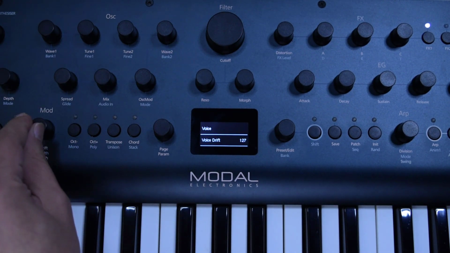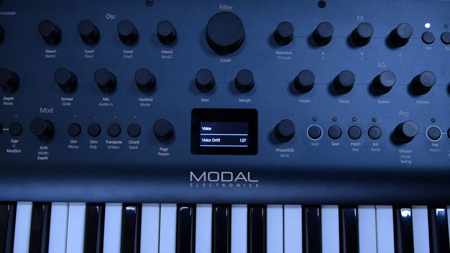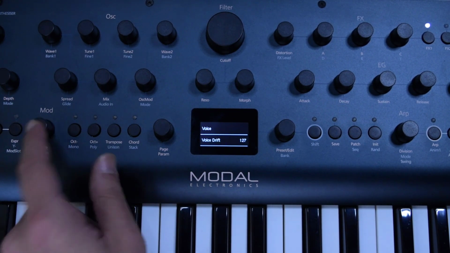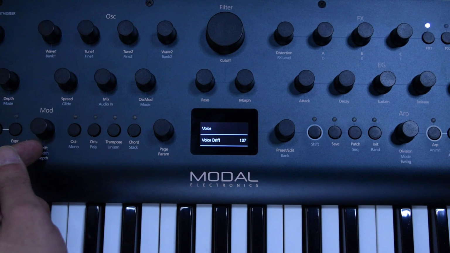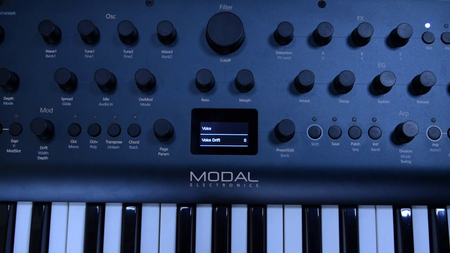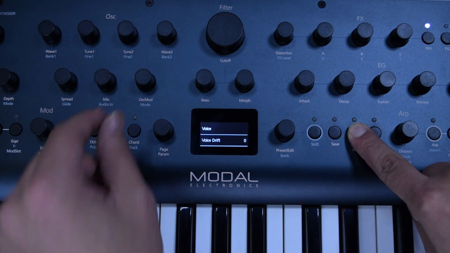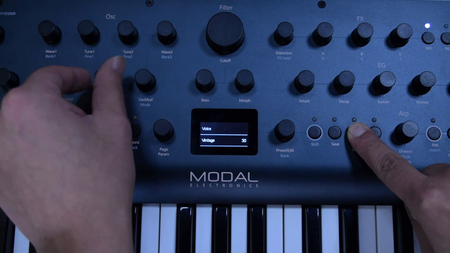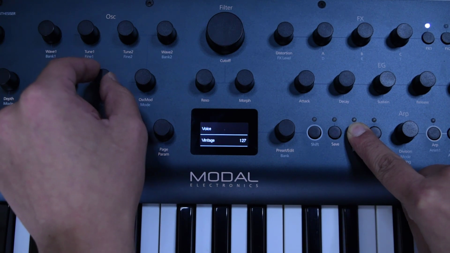Now, this is one way you get to make the synthesizer just a little bit closer to an analog synth. The next level is not the drift, it's going to be the vintage mode. For now, I'm just going to go all the way down to the drift. And how can we access the vintage? I'm going to be holding a patch, and when I do that and move the mix knob, it's going to give us the vintage mode.